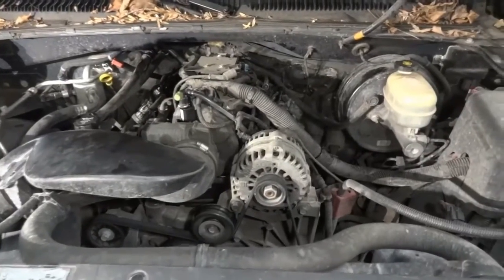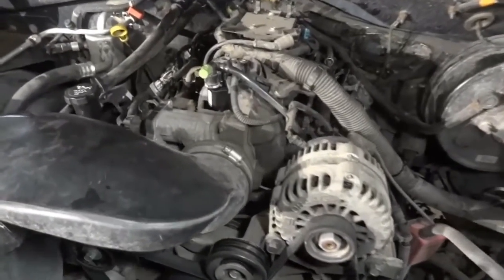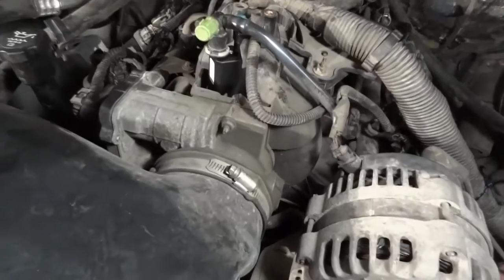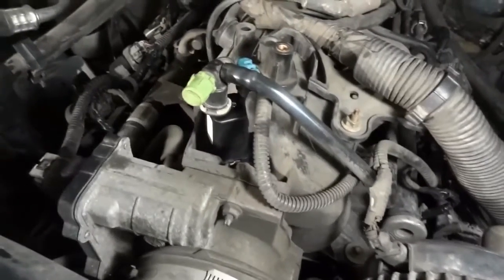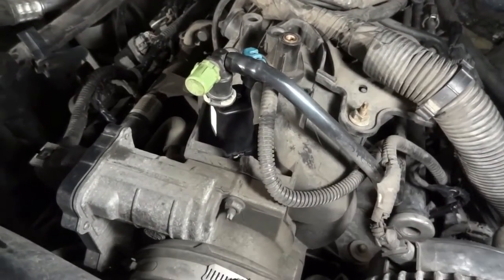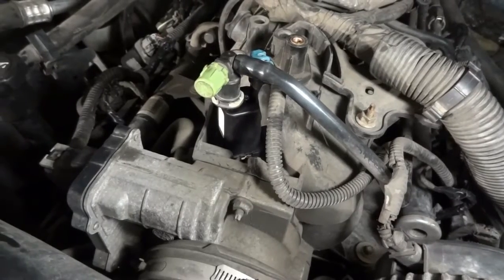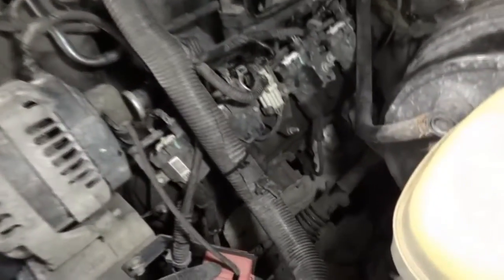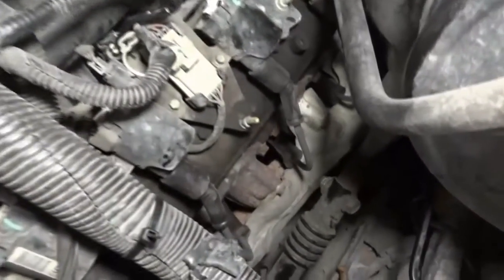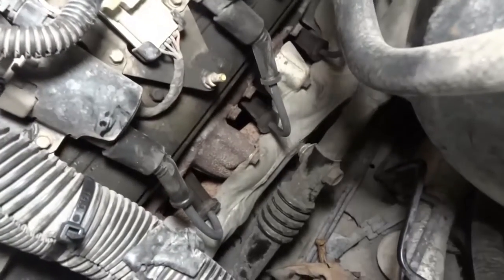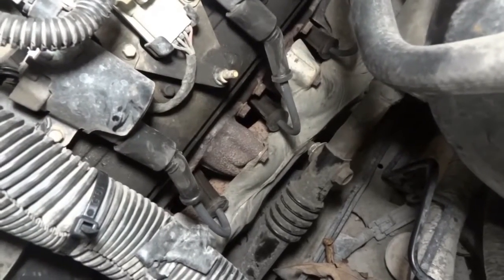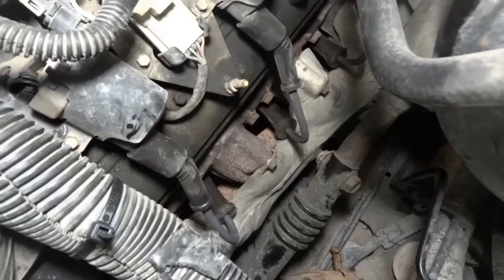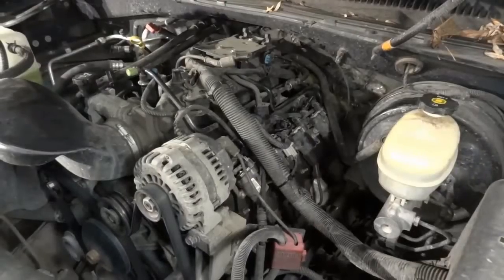Alright guys, so I did replace the purge valve. So right over here, this purge valve is new. As you can see, it looks nice and shiny. So that's a new purge valve right there. I also replaced the spark plugs and the spark plug wires. So these wires are new. I hope you can tell. So right there, the plugs and the wires have been replaced. So now we're gonna go inside the truck and erase the trouble codes.